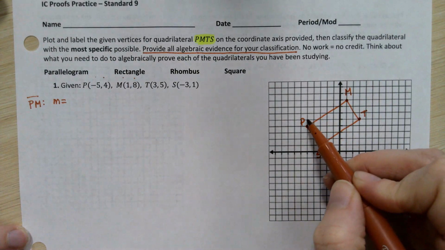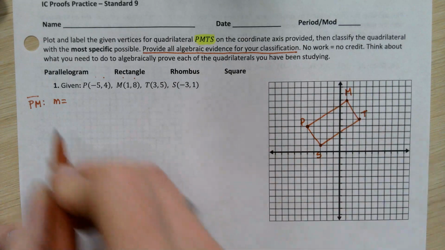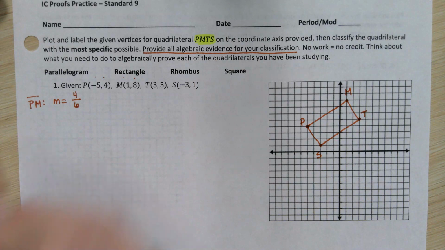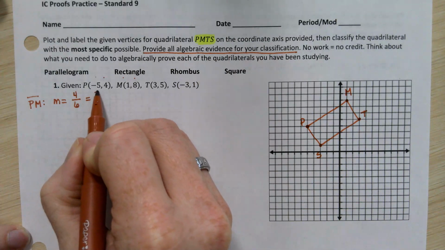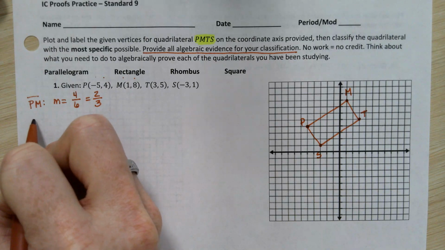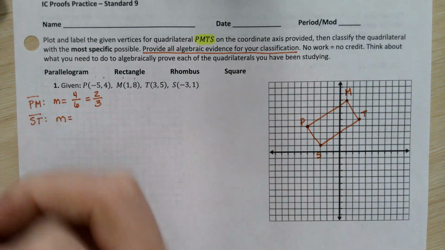or you can find your slope by counting rise over run. The rise for this one is +4 and the run is +6. We are going to reduce that slope so that we can make a clear, accurate conclusion about our opposite sides being parallel. Segment ST would be the opposite side.